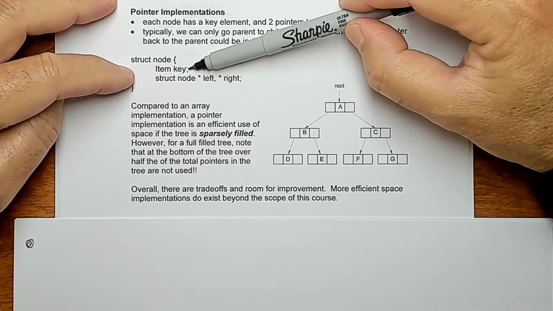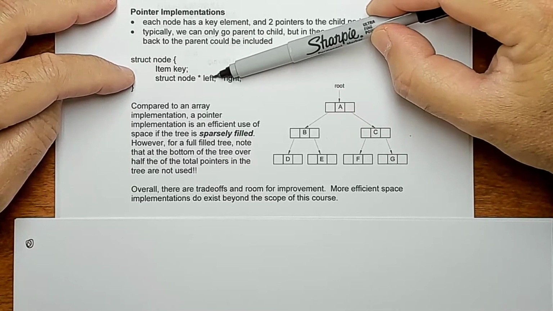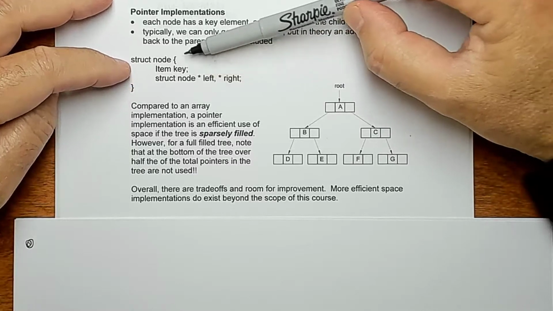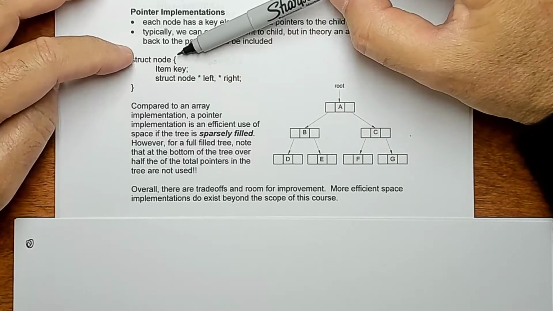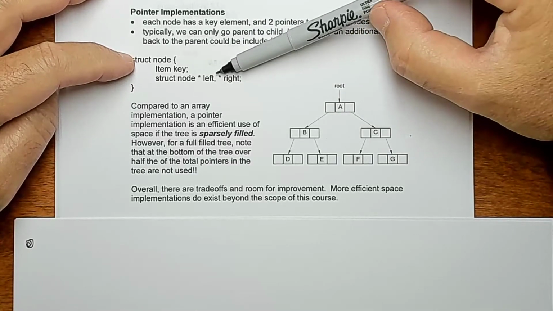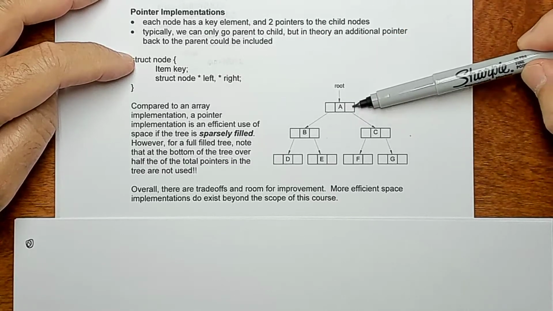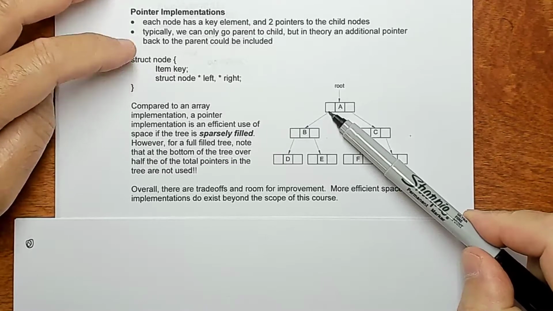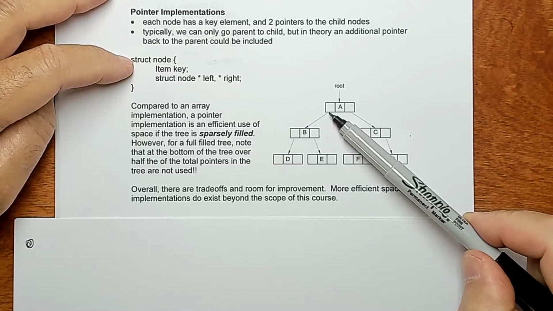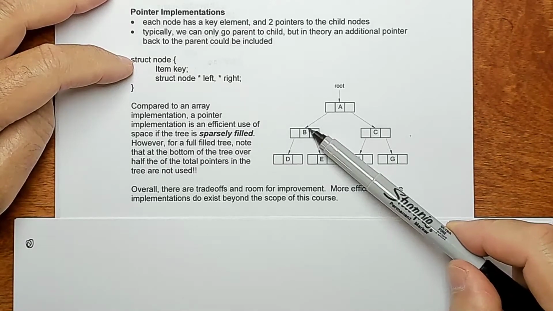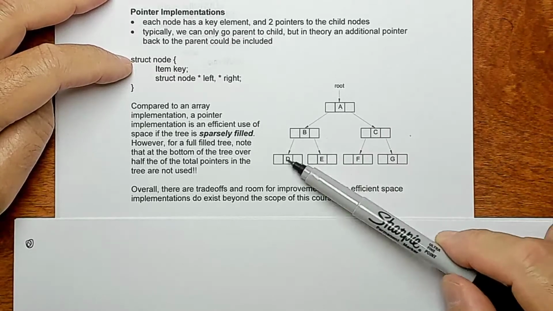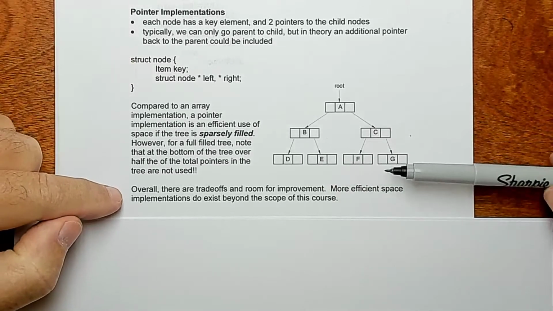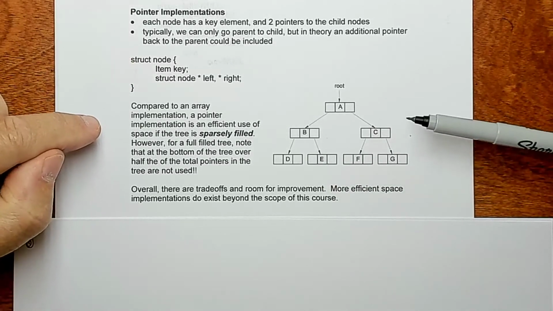So we just have a key, and then we have a struct node pointer, so a pointer that can point to another node. We have a left pointer and a right pointer. So that's these little boxes here. This little box contains an address. If this were C, it'd be a literal address pointing to another node, and this one points to that node, and this one points to that one. Okay, so there's pros and cons to this.